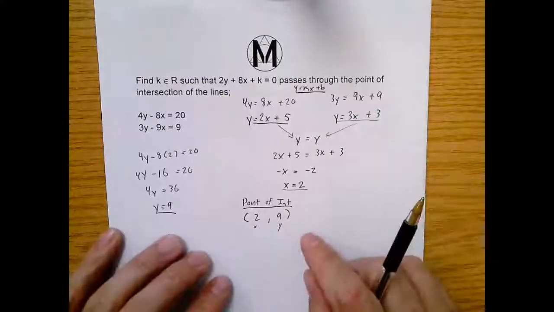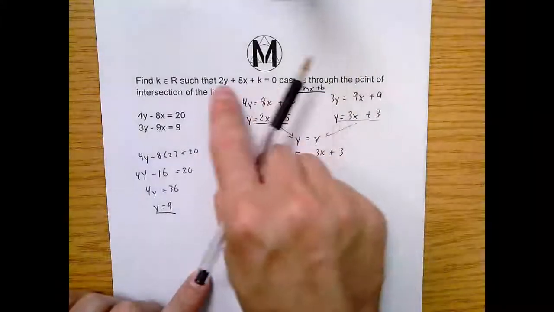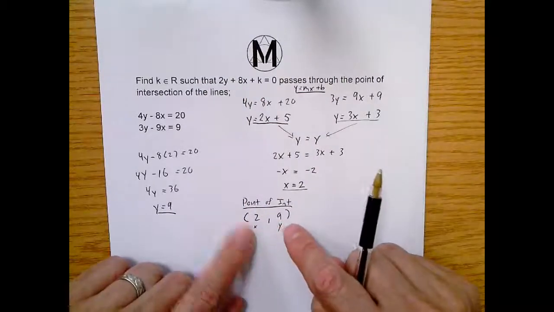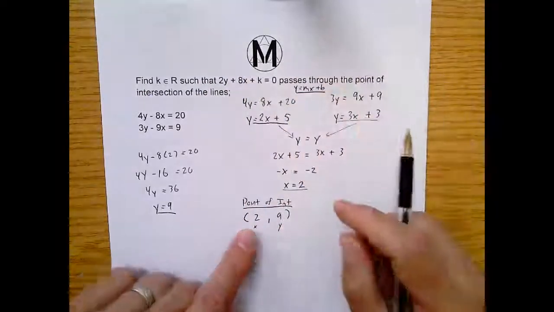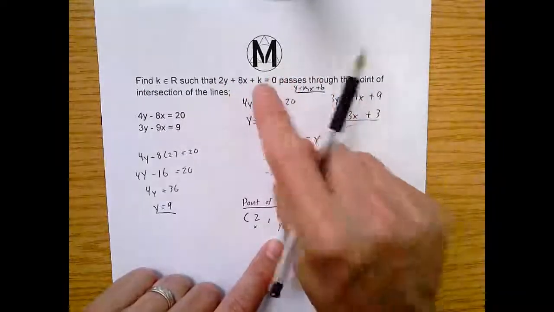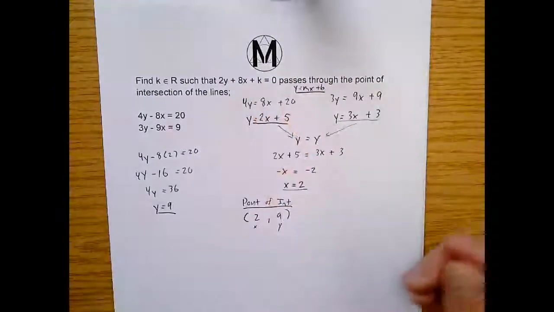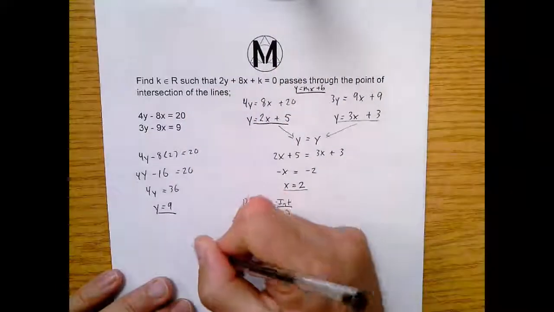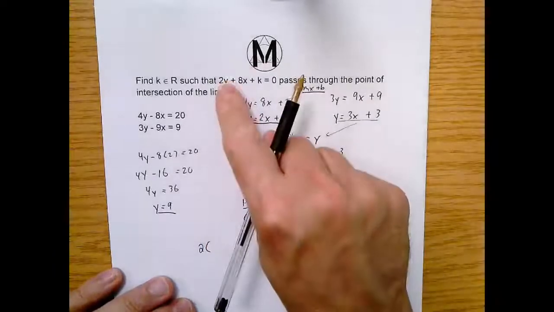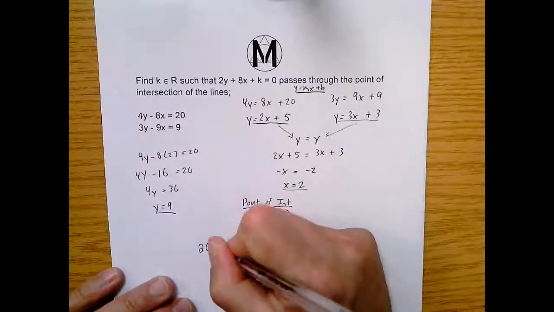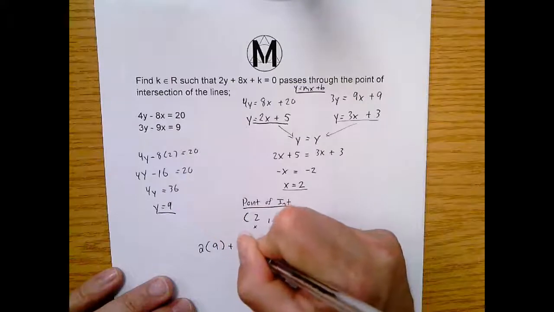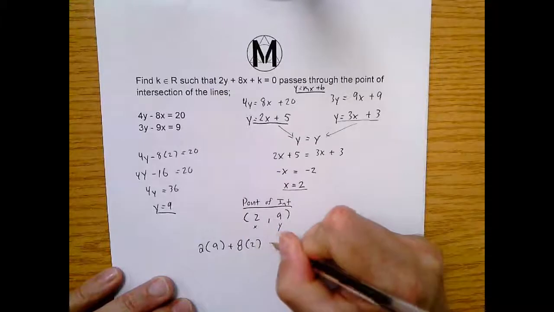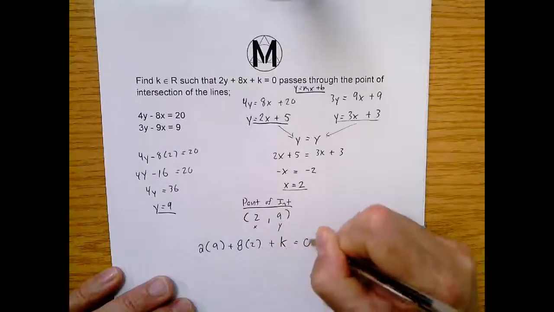So now all you have to do is, well, I know that this right here, they told me will pass through this point. What this does is it lets me substitute my x right there, and my y right there, and that will get k isolated, and then I will have the value of k. So all I've got to do is take this and substitute in. I say 2. Instead of y, I say 9, plus 8. Instead of x, I say 2, plus k, that's what we're trying to find, equals 0.